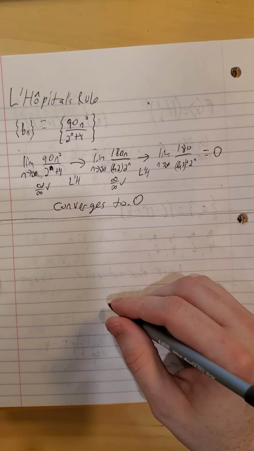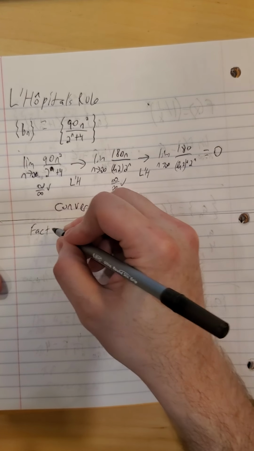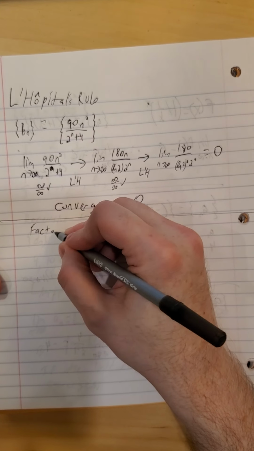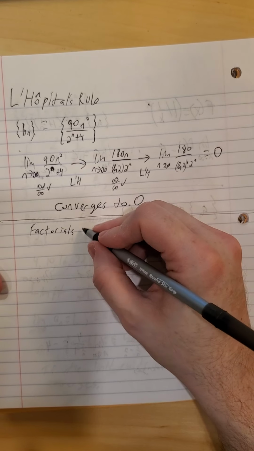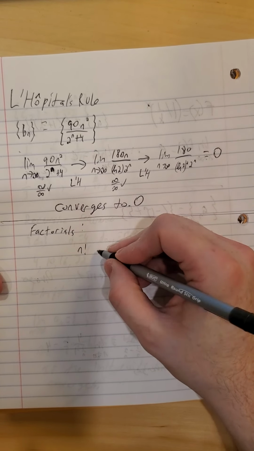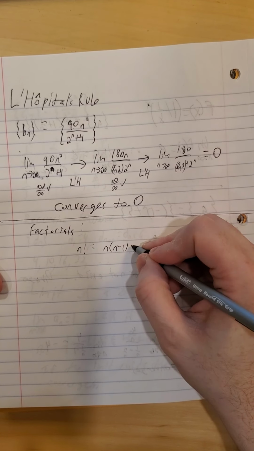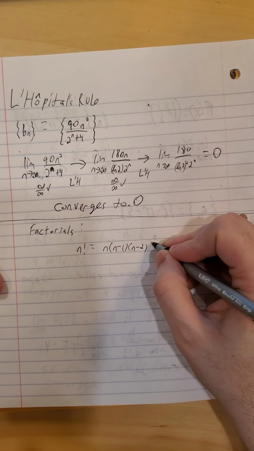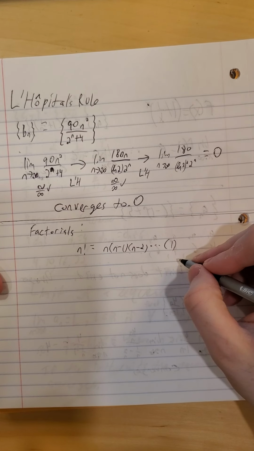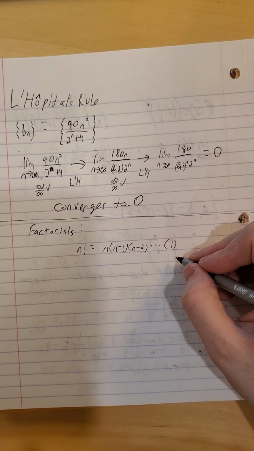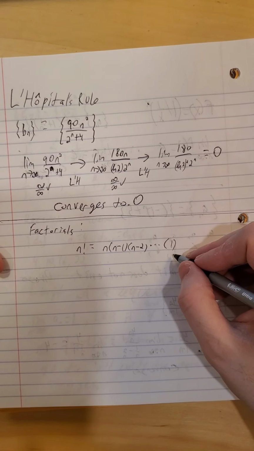All right. Factorials. You may not have seen those in a little while. A quick little review on those. Just recall the definition. n factorial, n by n minus 1 by n minus 2, all the way down to n minus 3, 4, 5, 6, etc. until you hit a 1. So we stop when we hit a 1.